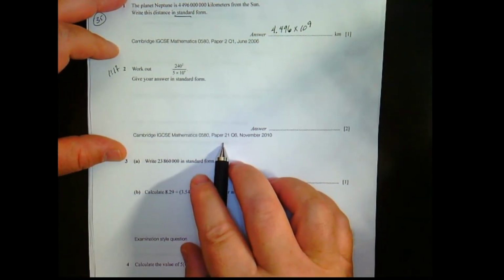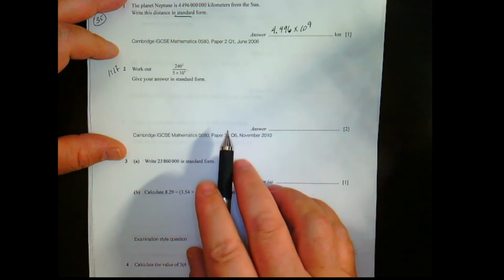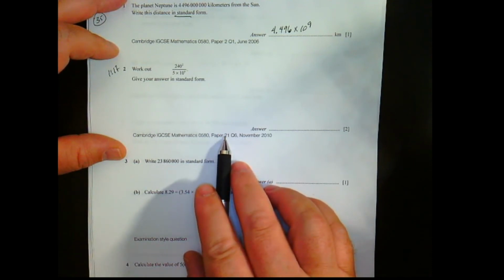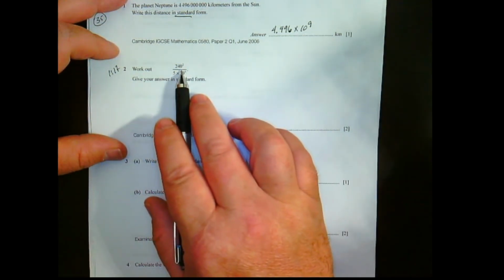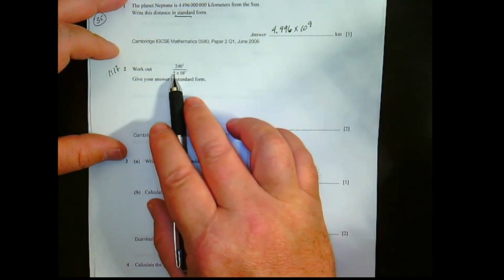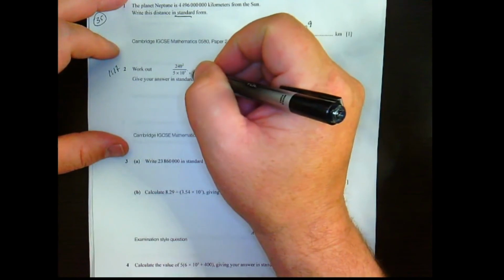All right. I have to work this out and give my answer in standard form. Now, this is kind of interesting because when I look down here, this is a paper 2 question. However, in England, and this is the British one, they can use a calculator. So this 240 right here squared. Well, I guess I could maybe try it without a calculator.